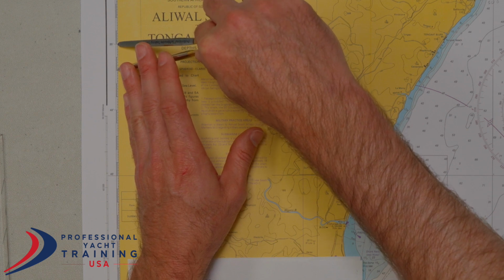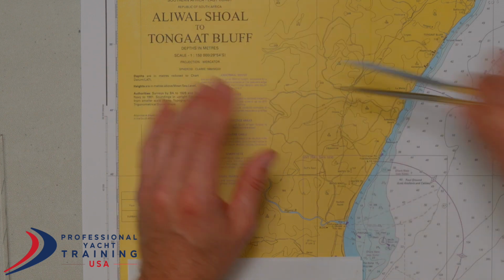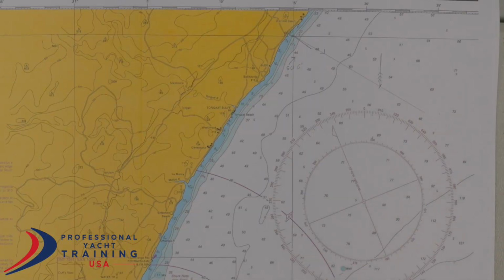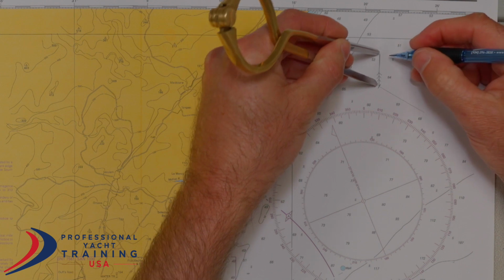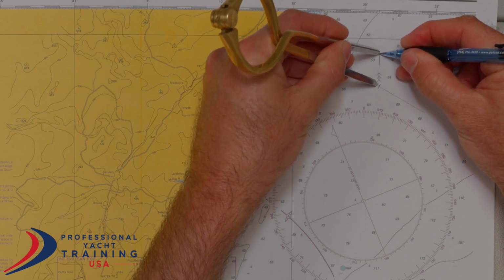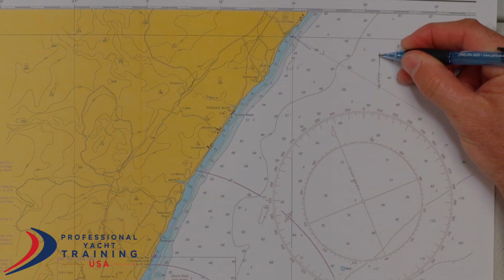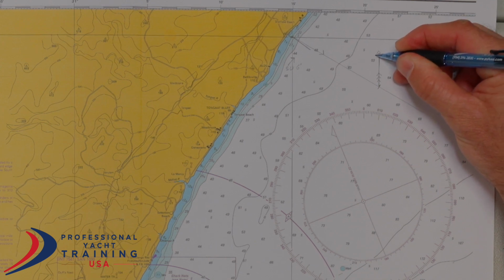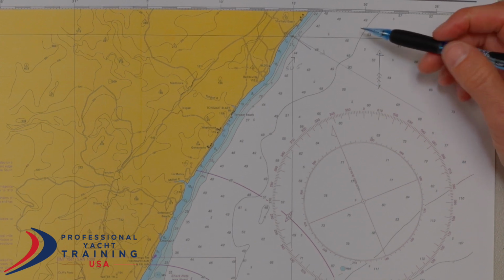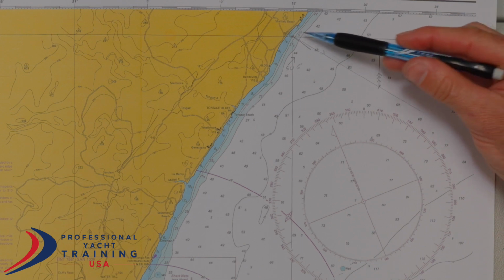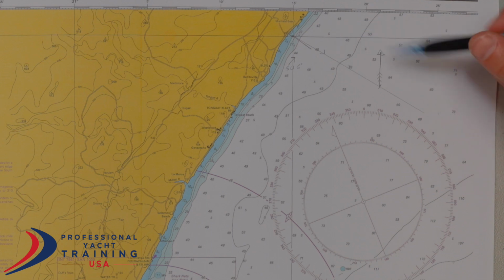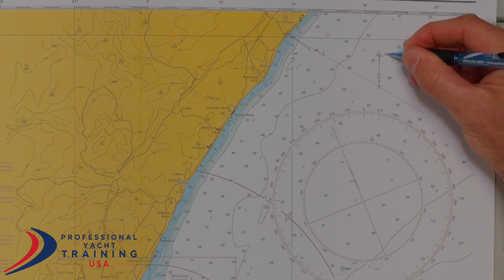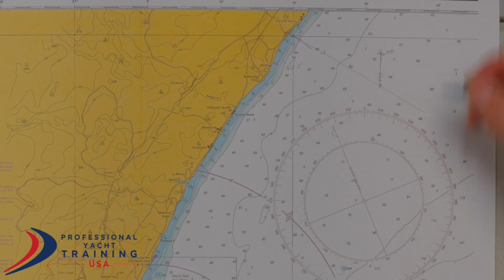Those dividers can be a bit sticky, so be precise with them as well. We're going to go ahead and measure that distance up the current vector. Coincidentally, I drew that pretty well. And I'm going to go ahead and put a dot there, and put a triangle around that. Now, our start time in the problem set was 0900. They wanted to know our position at 1000, and that right there is our 10 o'clock position.